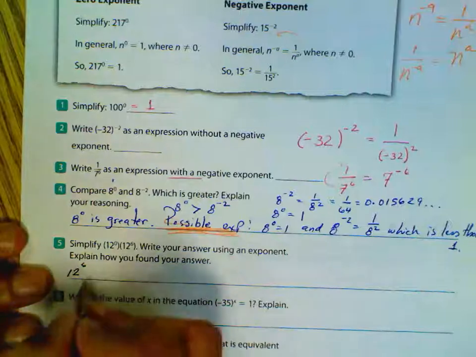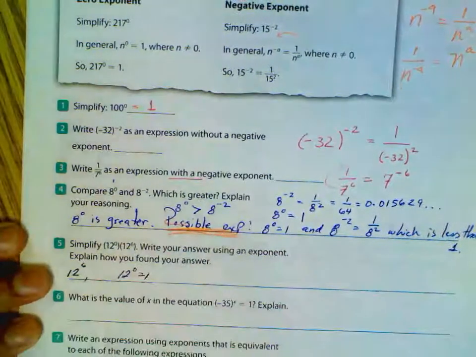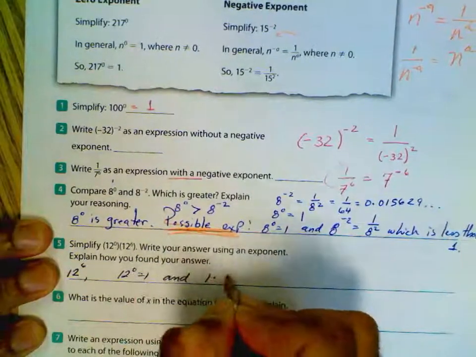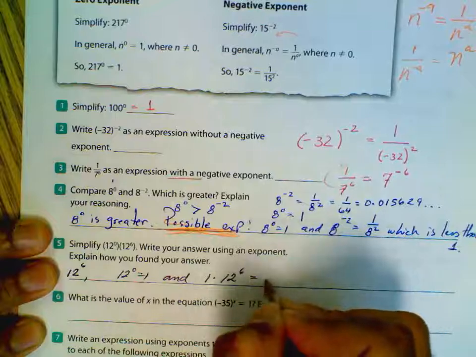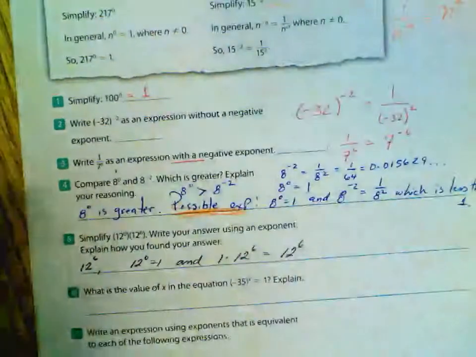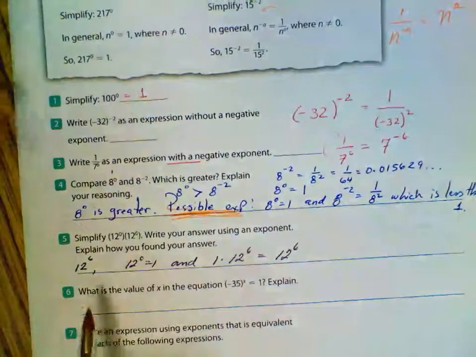A possible explanation: you have that 12 to the 0 is equal to 1, and 1 times 12 to the 6 is equal to 12 to the 6. That's one way to write a possible explanation. We did it on a separate piece of paper. So, number 6.